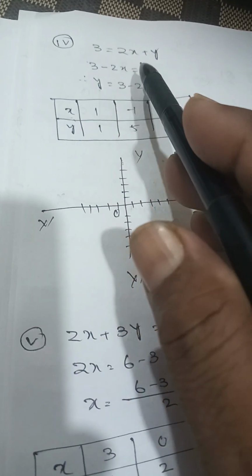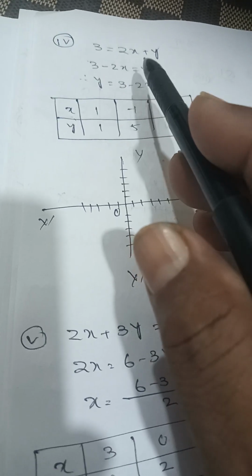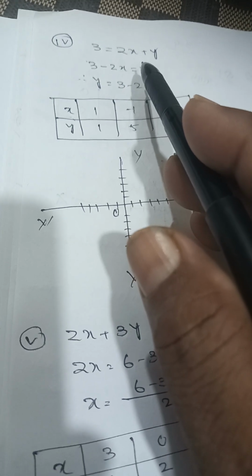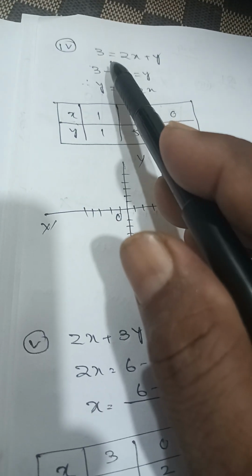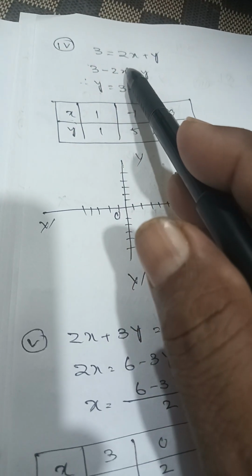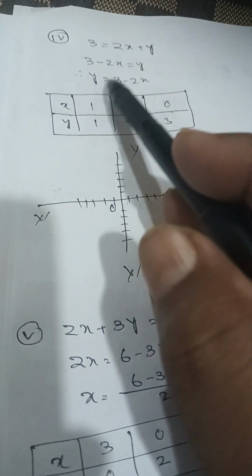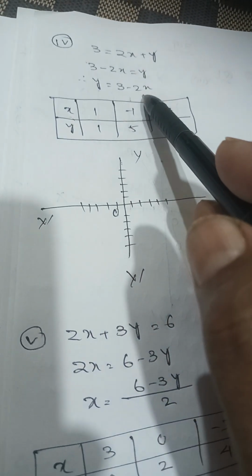Question is 3 equal to 2x plus y. This is a linear equation given. We have to draw the graph of this linear equation. First, you see, I have made some changes: 3 minus 2x equal to y. So y can be written as 3 minus 2x.